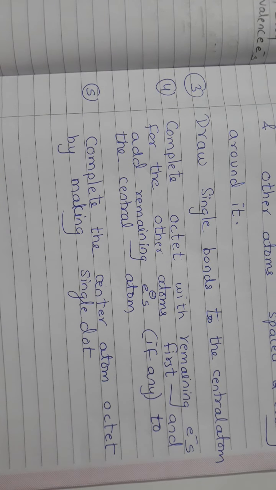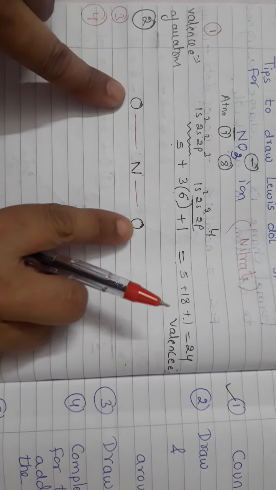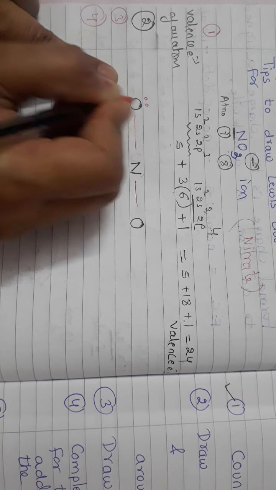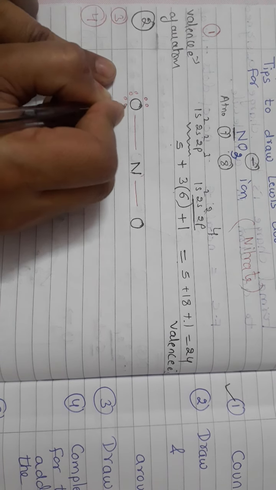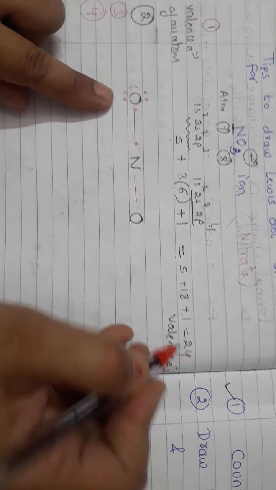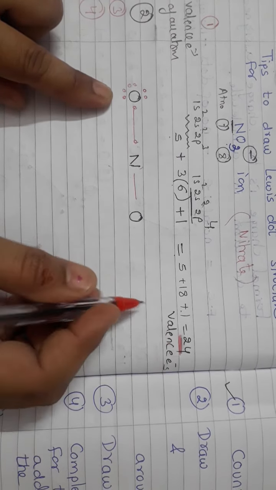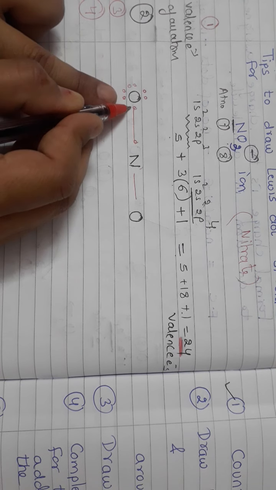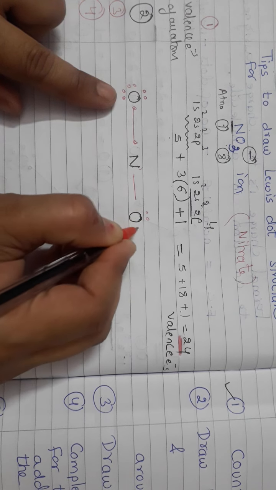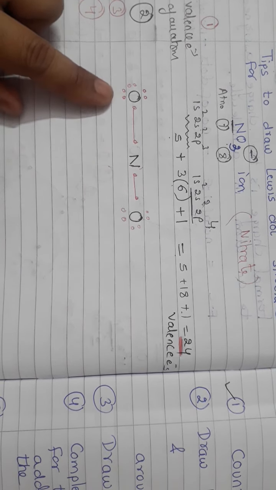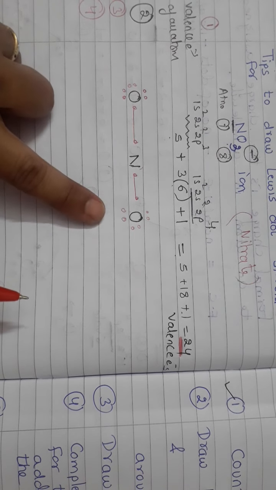So what we have to do is first complete the octet of these side atoms. Let us complete the octet of the side atoms. 1, 2, 3, 4, 5, 6, and here 7, 8. Please remember, we have a total of 24 electrons to be allotted in this molecule. So 6 and 7, 8. Here 1, 2, 3, 4, 5, 6, 7, 8. Now both the oxygen octets are complete.